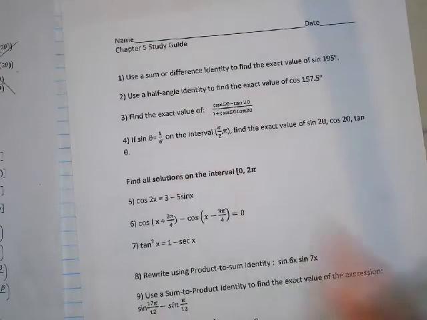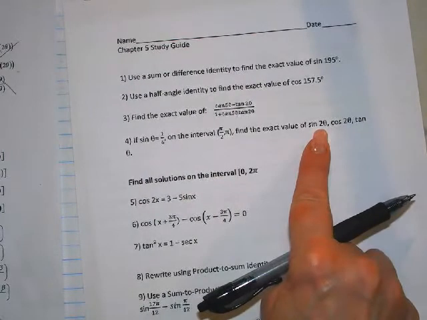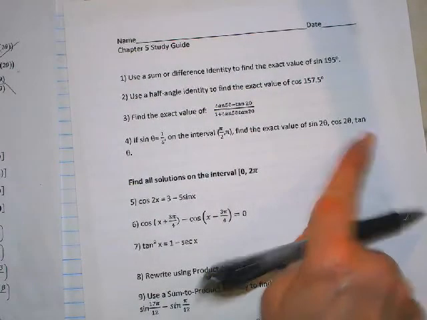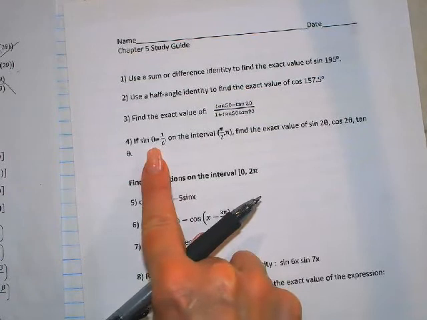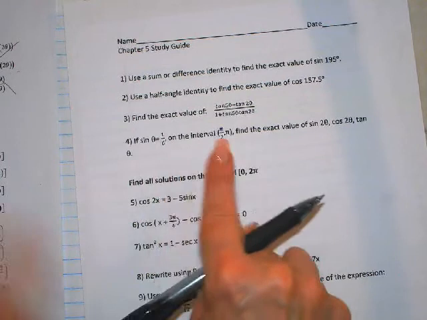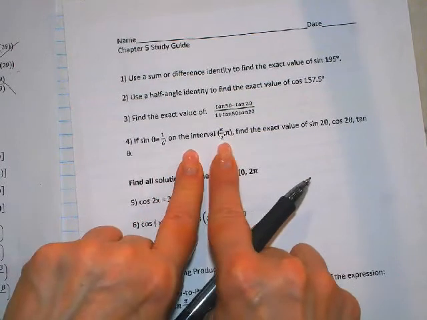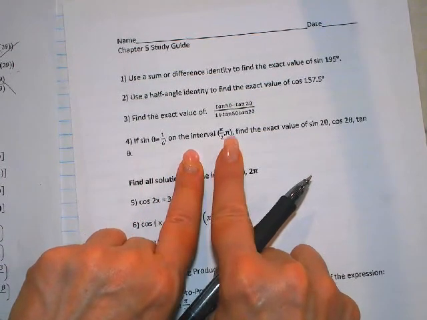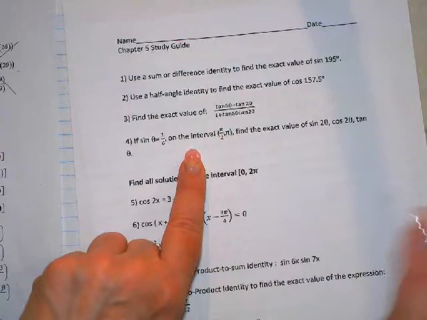Okay. Number 4 deals with double angles: sine of double angle, cosine of double angle, tangent of double angle. They give you the sine. They tell you that the sine is 1 over 6 and the interval is pi over 2 to pi. That means it lives in quadrant 2, so we have to worry about where it lives.